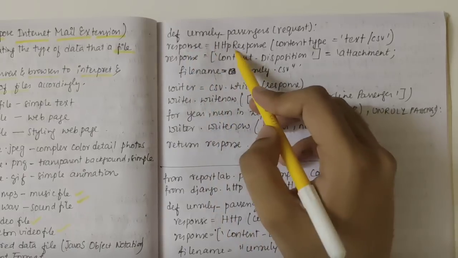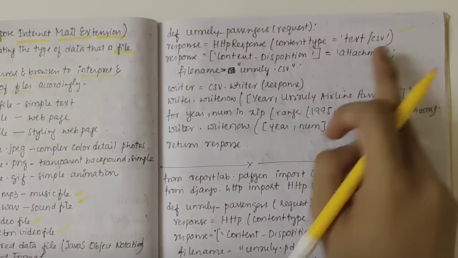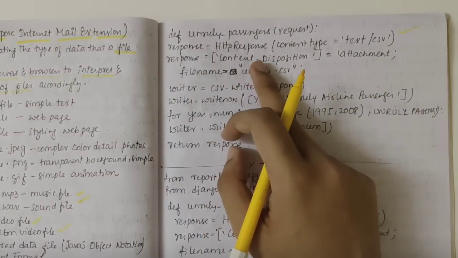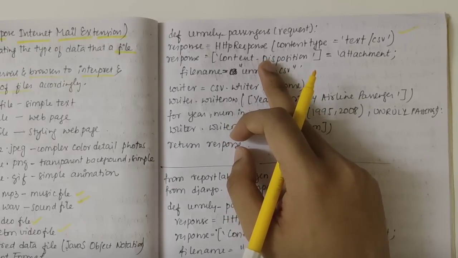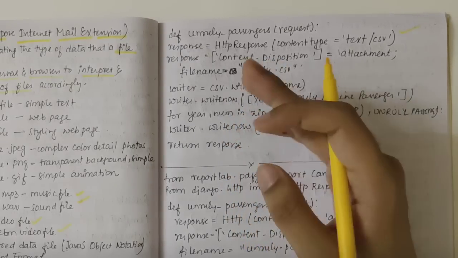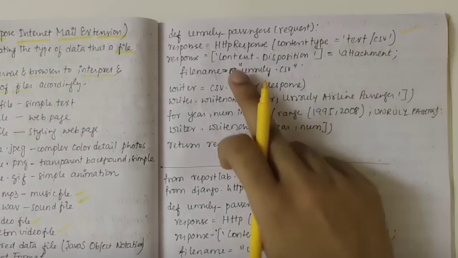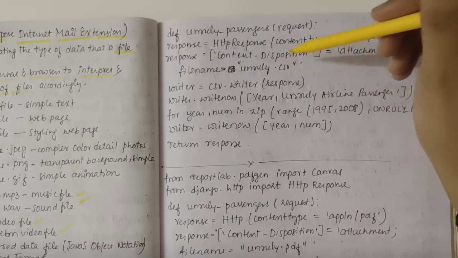So response is equal to HTTP response, content type is equal to text/csv. It is returning text/csv. Then response is equal to content disposition. Content disposition sets the response header to prompt the user to download the file as an attachment with the name unruly.csv. So that is what disposition means. Attachment; filename is equal to unruly.csv.